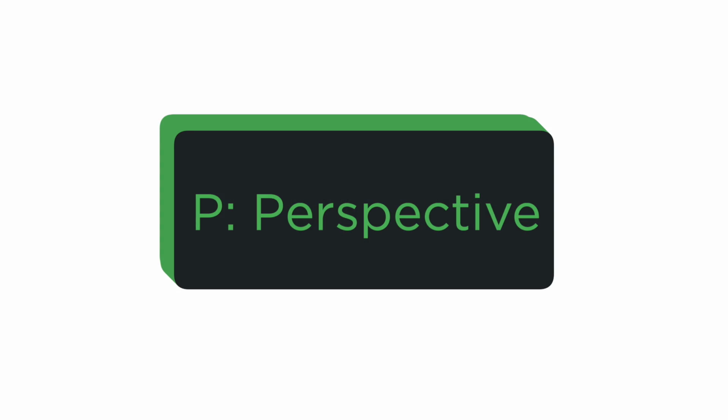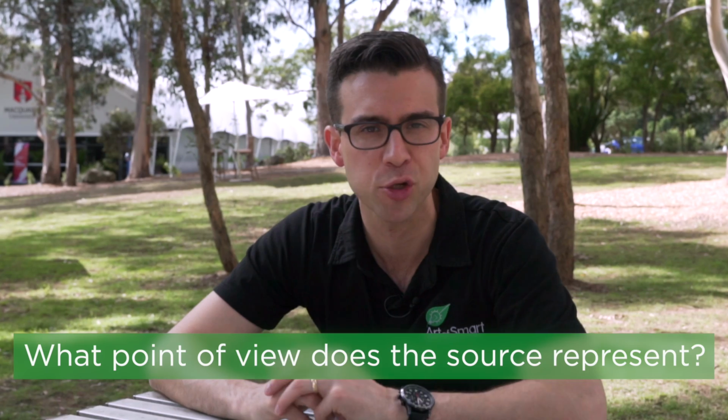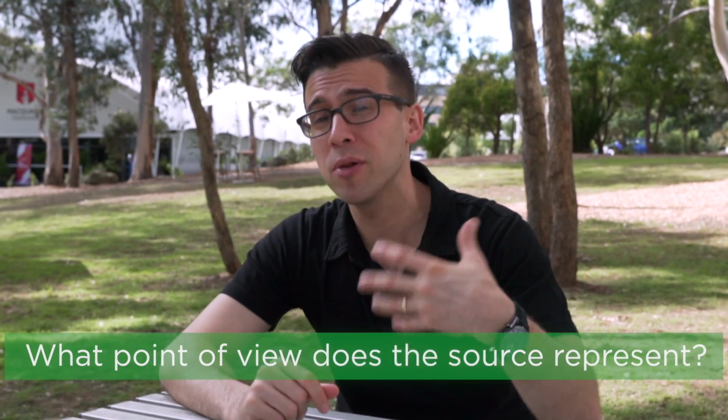So the P in ON-MAC-PRU stands for perspective. And so what we're trying to identify here is what point of view the source actually represents. So, what are the beliefs and opinions that the source represents?